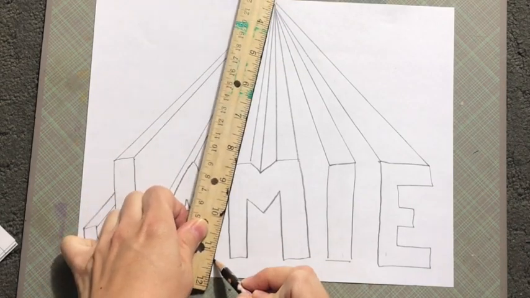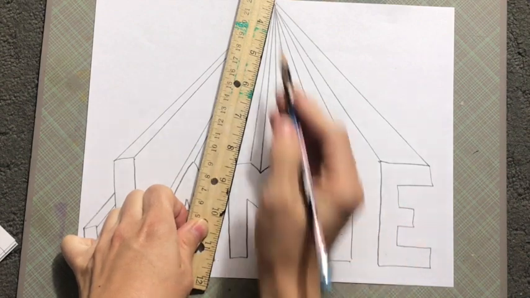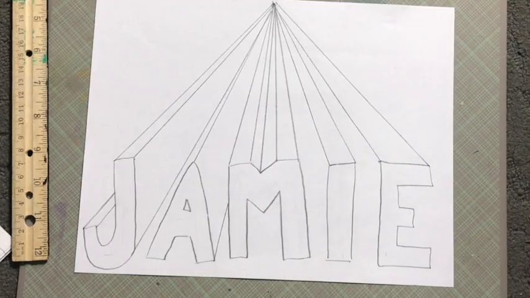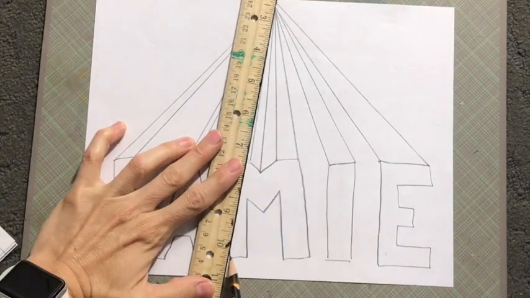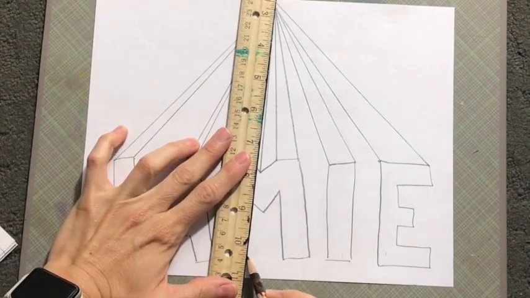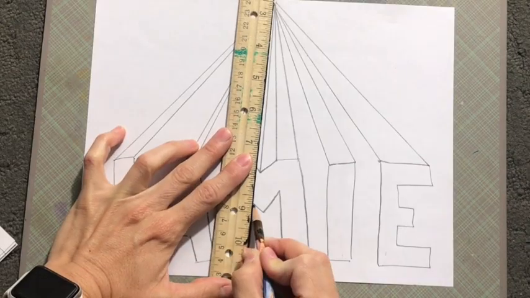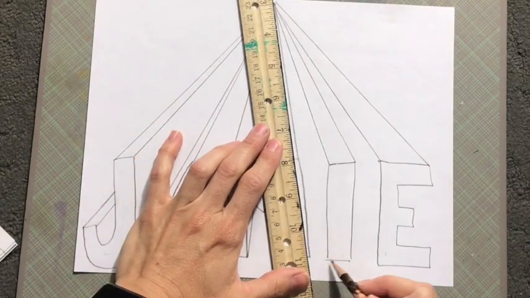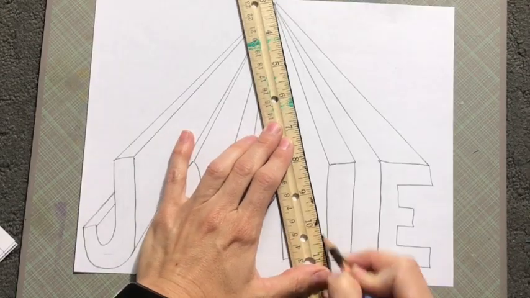Let's check our fourth corner. That does not go through my A. So I'm going to connect that until it hits that M and stop. It's important to check every single corner of your letters just to make sure whether you should or should not draw a line connecting to the vanishing point. I'm going to work my way across, finishing all of my letters.